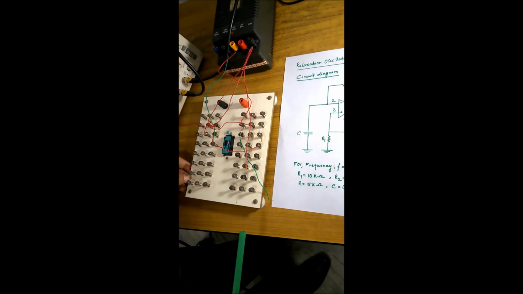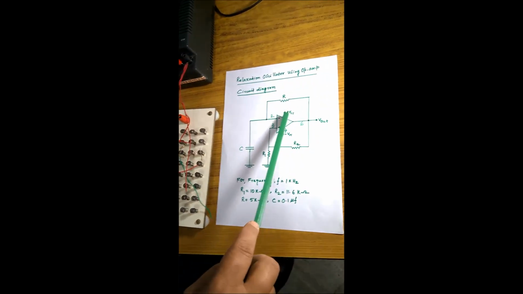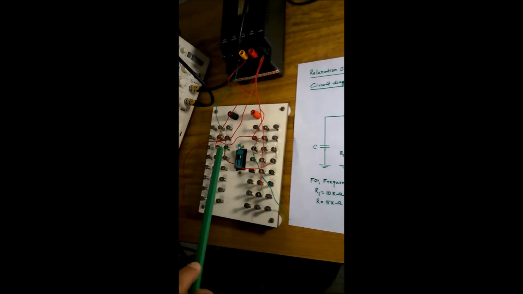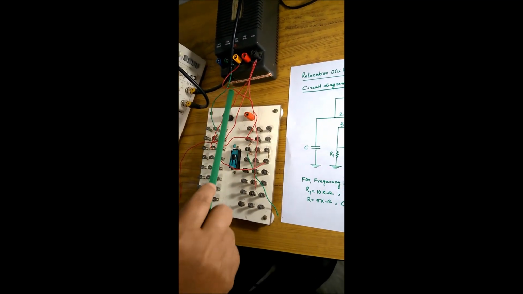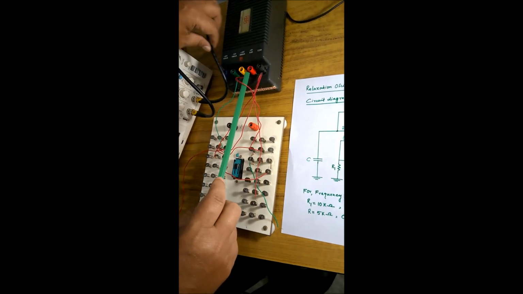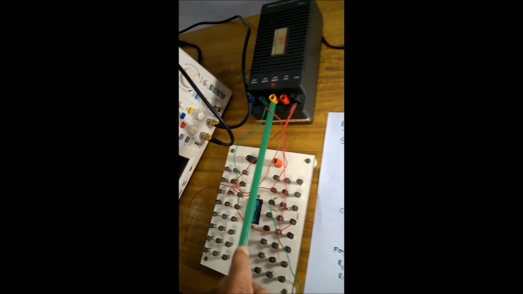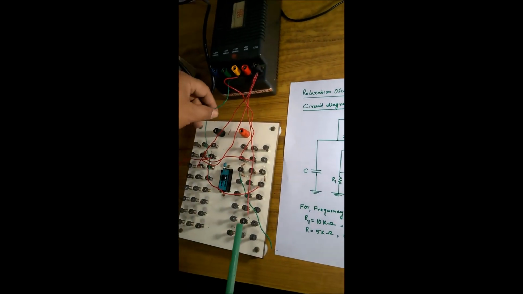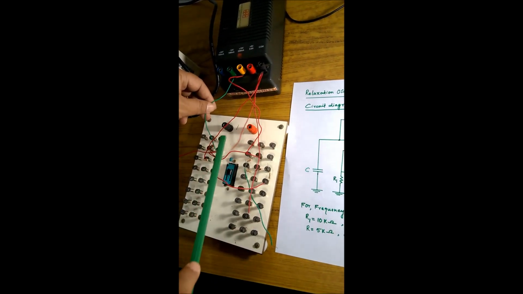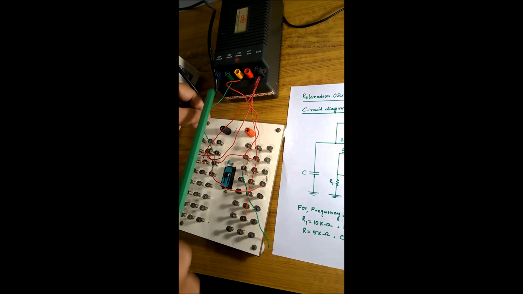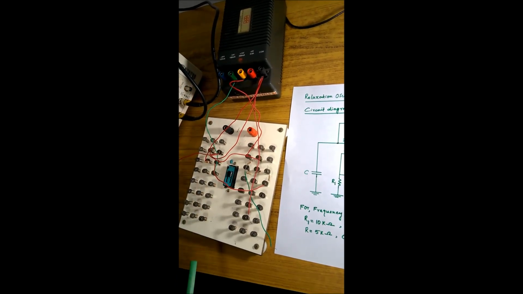Now we are coming to the connections. You can look at the connections. First is pin number 7: 1, 2, 3, 4, 5, 6, 7. Pin 7 is connected to the plus VCC, that means here plus 12 volt. And pin 4, you can see, is connected to the minus 12 volt. 1, 2, 3, 4. Pin 4 is connected to the minus 12 volt. It is written minus 12 volt.